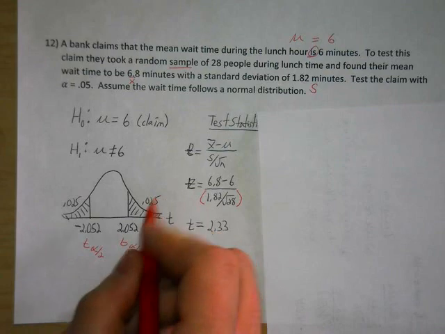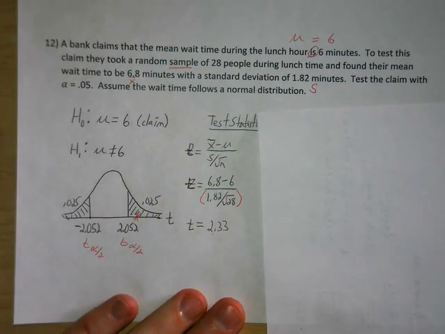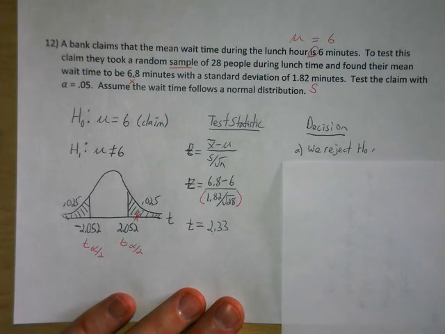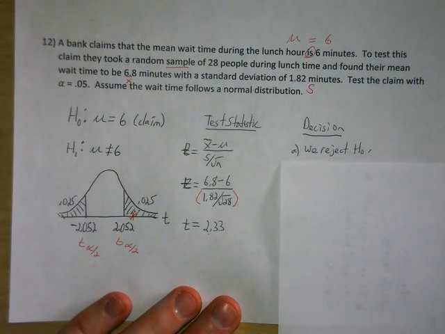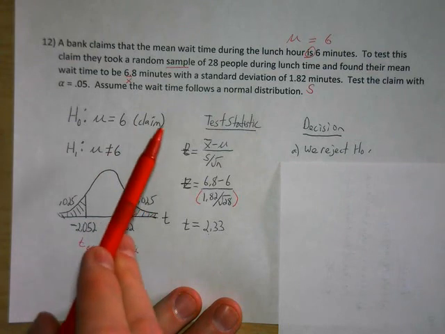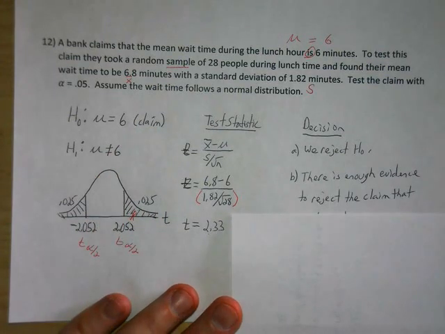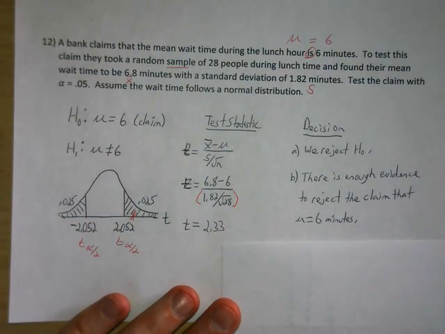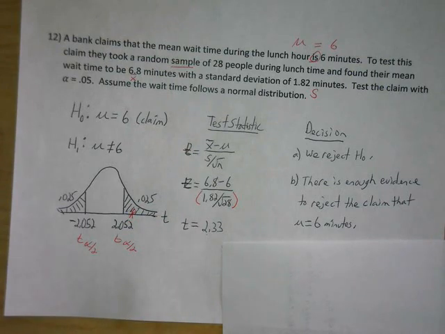And 2.33 we notice is over here, which again is in the rejection region. So our decision is to reject H0. And if we reject H0, notice that was the claim in this case. So there's enough evidence to reject the claim that mu equals 6 minutes.